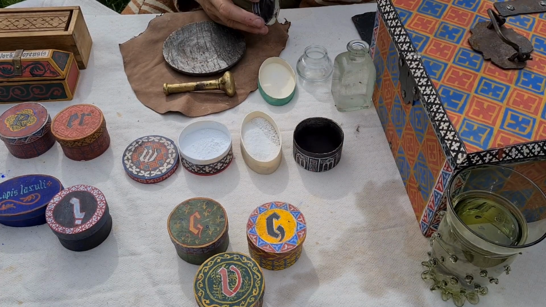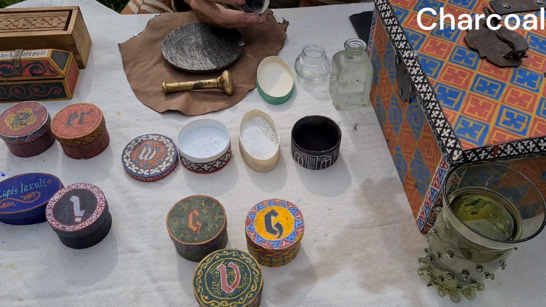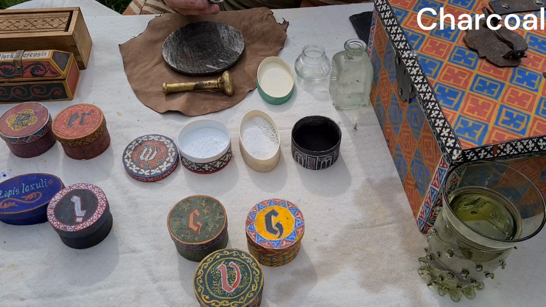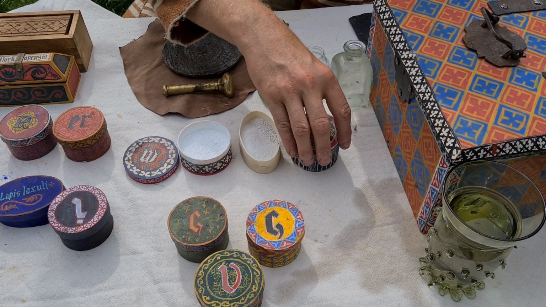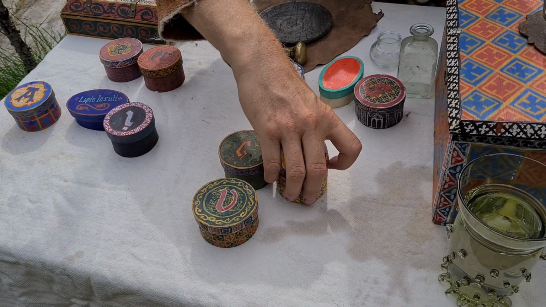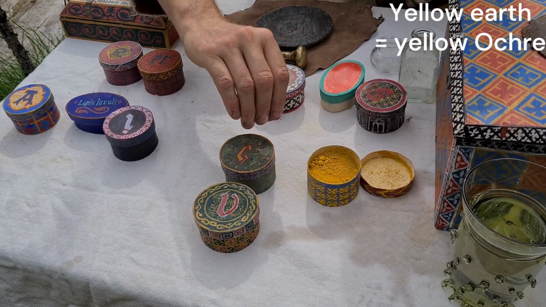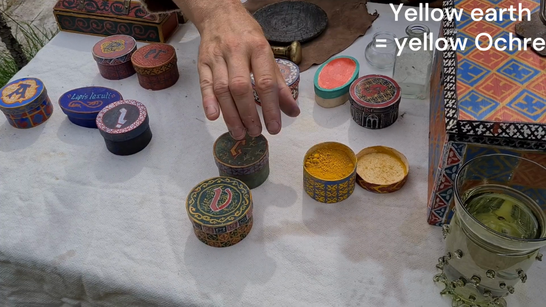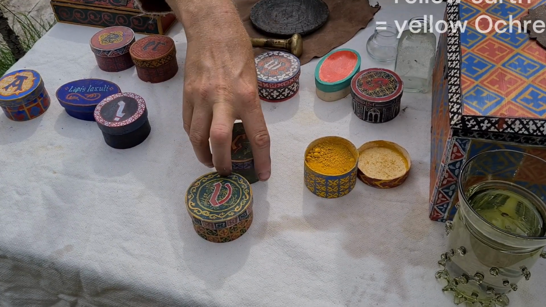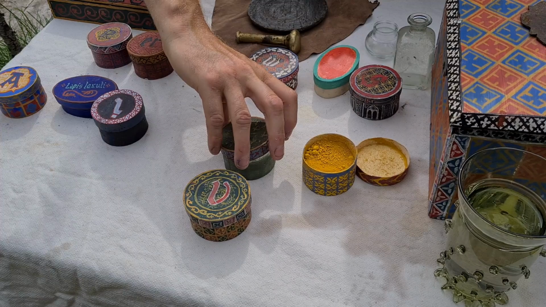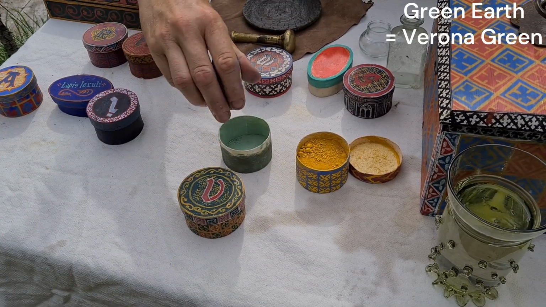And of course we have black. Black is just charcoal that you grind up. This is the yellow pigment, and this is just yellow earth. It's quite common to use even today. And for green we have green earth, also very common today.